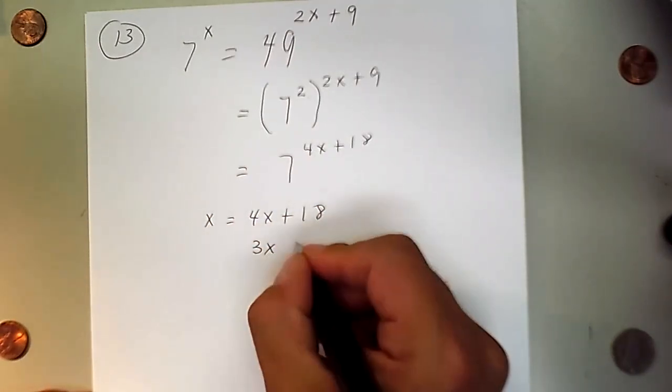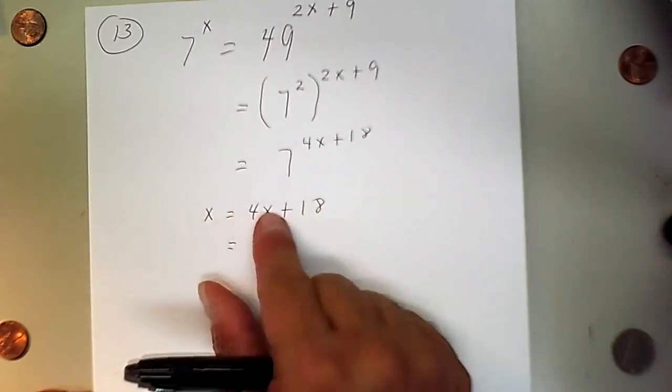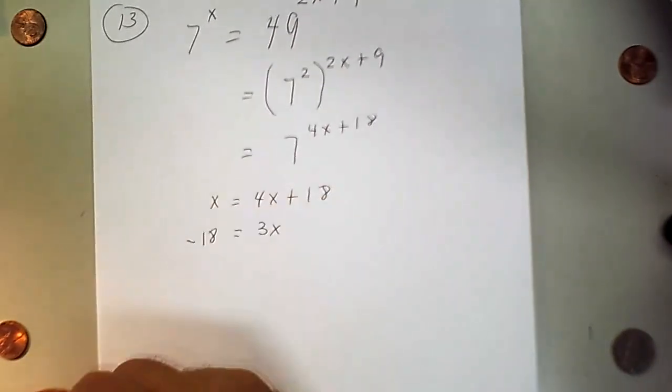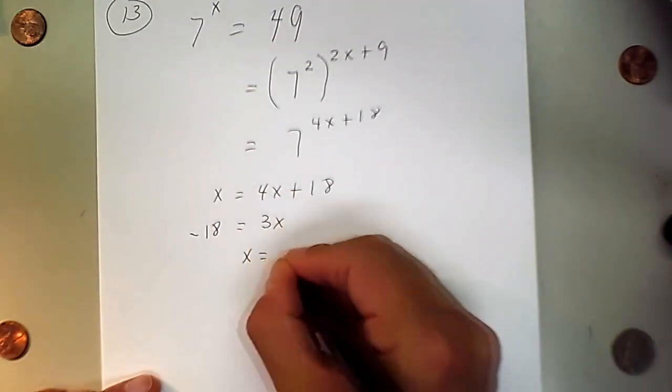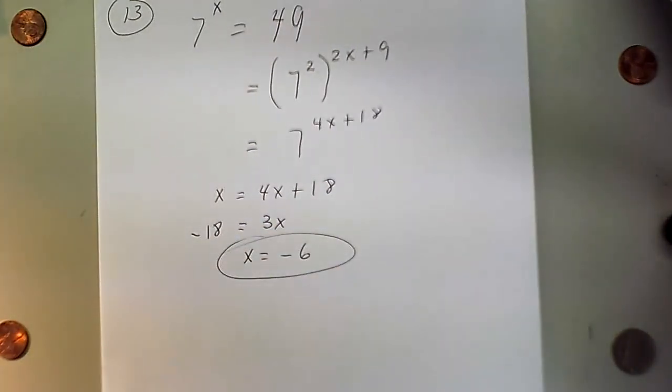I'm going to do two things at once. I hope you're okay with that. I'm going to subtract the x and subtract the 18 from both sides of the equation. And so x has to be negative 6. And there is our solution, negative 6.